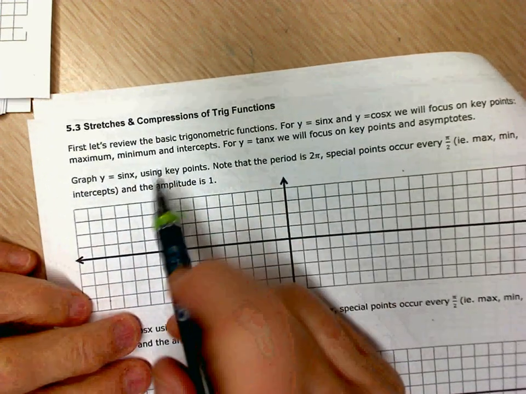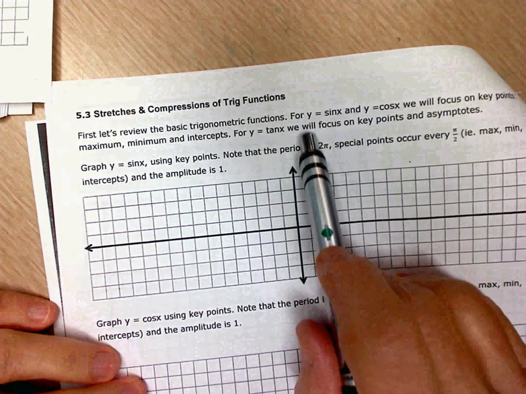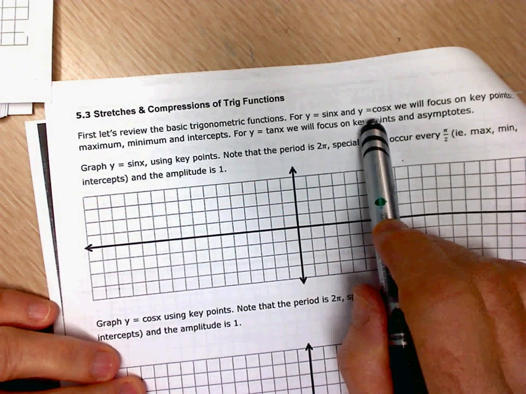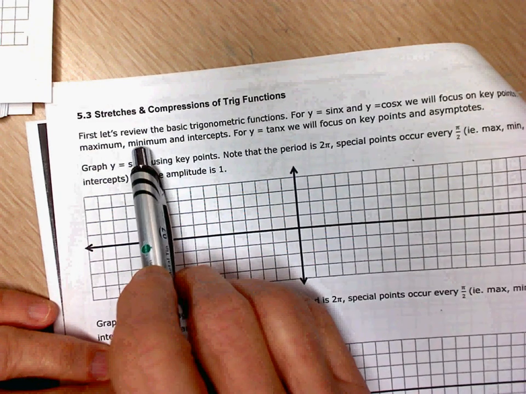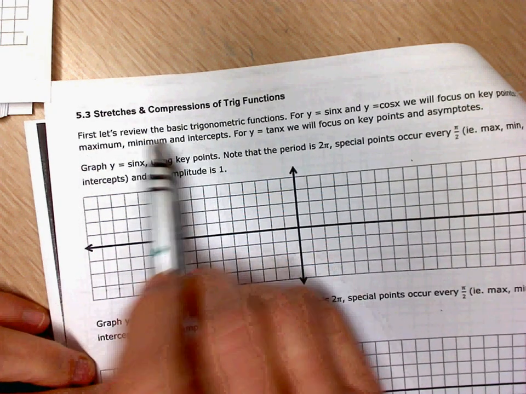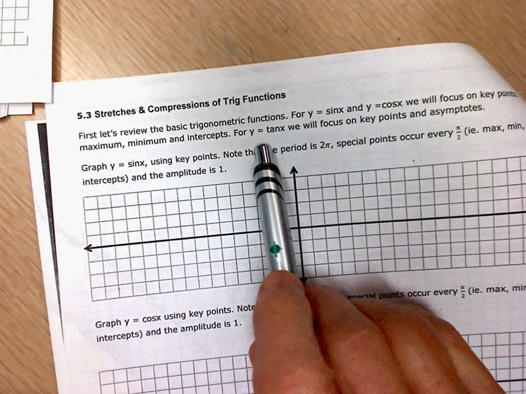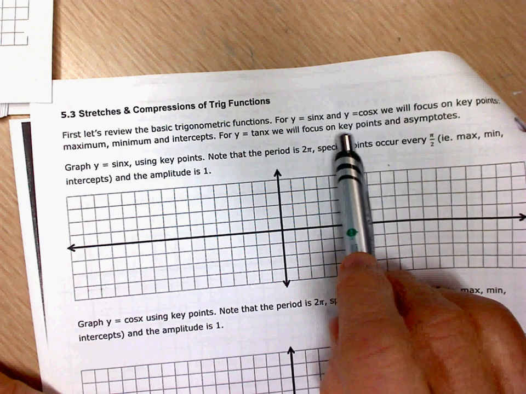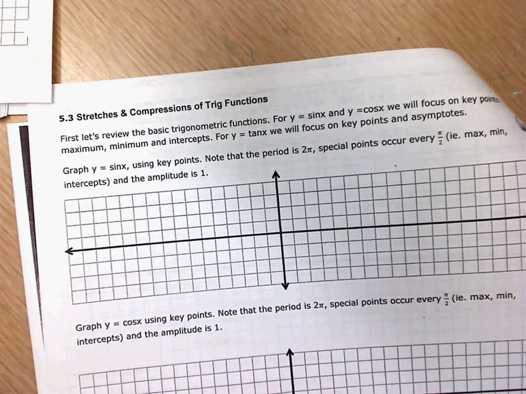All right. Let's first review the basic trig functions. For y equals sine x, y equals cos x, we will focus on key points: max, min, intercepts, right? There's 5 key points for each cycle. For y equals tan x, we will focus on 3 key points actually and the 2 asymptotes.